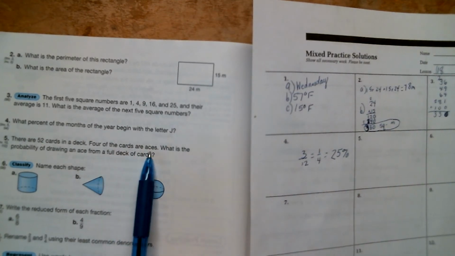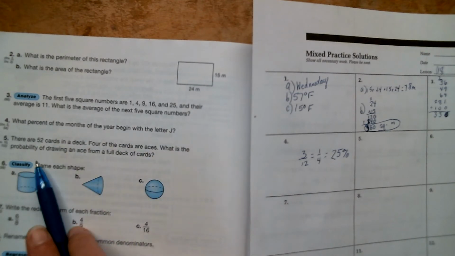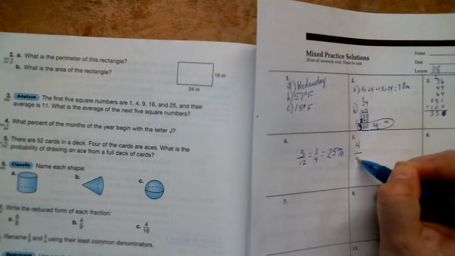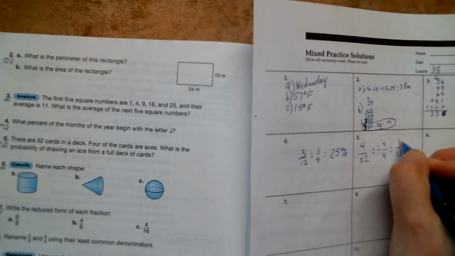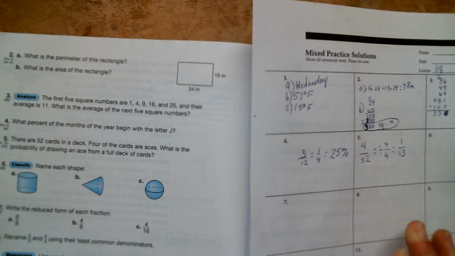There are 52 cards in a deck. 4 of the cards are aces. What is the probability of drawing an ace from a full deck of cards? So the probability to start is 4 out of 52, but we can reduce this and divide by 4. We divide both by 4 equals 1 out of 13. So this fraction is the same as a probability of 1 out of 13.